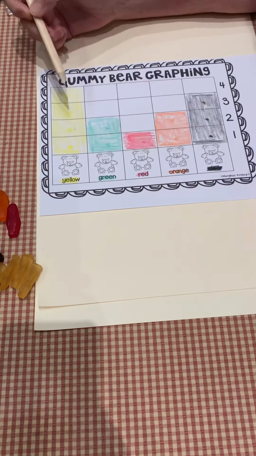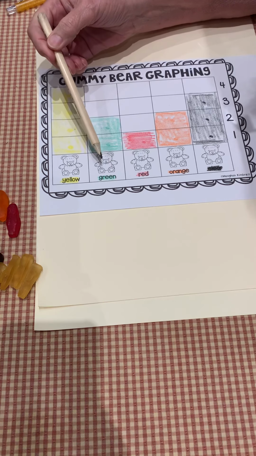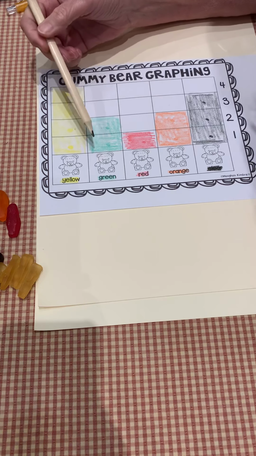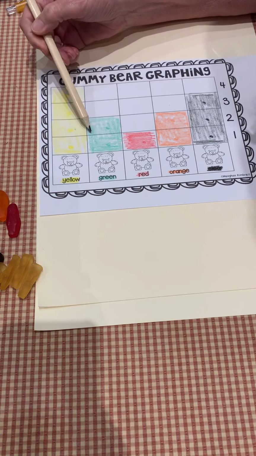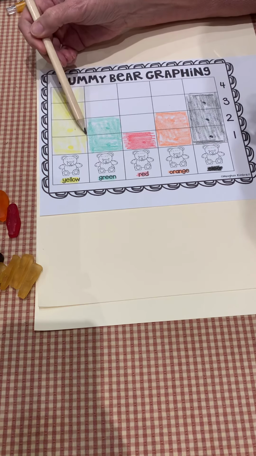If we look at green and red, green has got 2, red has only got 1. How many extra ones does green have? The green and the red both have 1, but he's got an extra one that he doesn't have. So green has got 1 extra one.